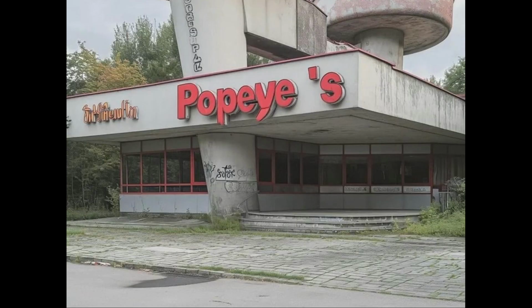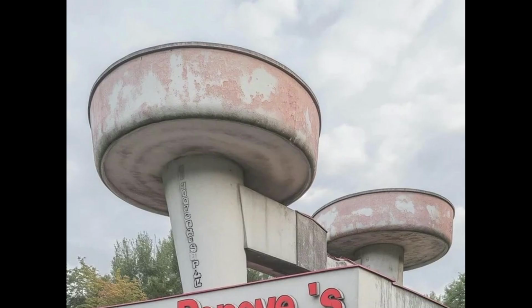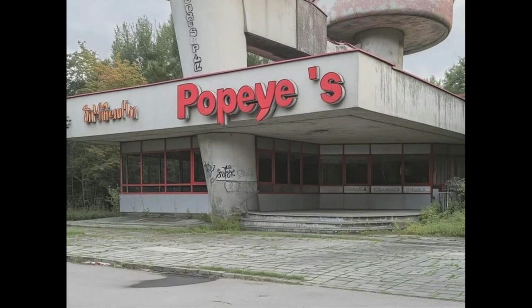This one, the actual restaurant part of this is very similar to a real one. The actual layout is pretty close. Now, the oversized roof thing, yeah, that's just a weird decoration. Why someone would want to have that, that's a very interesting question.